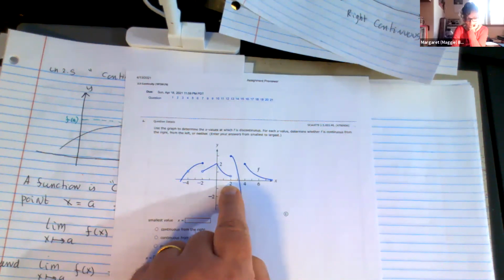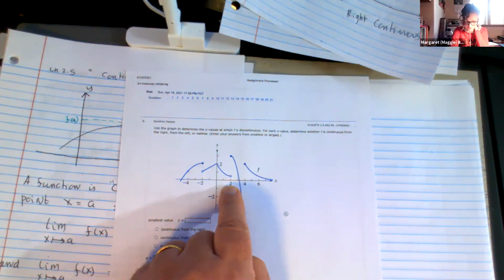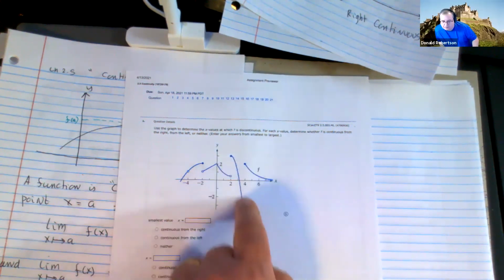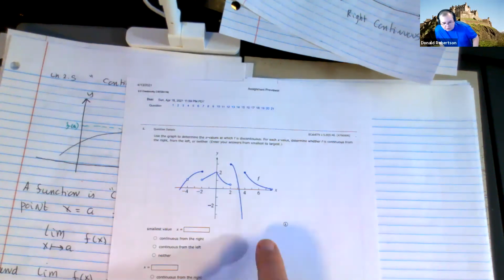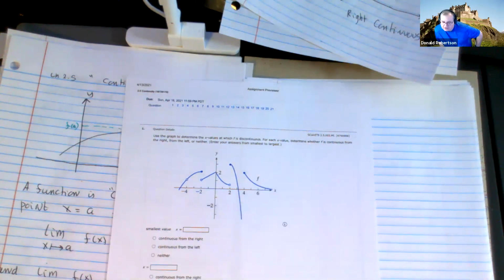Right. Say that again. Would it be right continuous at x? Correct. I know this one we've decided, or at least I and a couple of you have decided, has basically got a vertical or infinite discontinuity. Don't care. At x equals 4, is it left or right continuous?